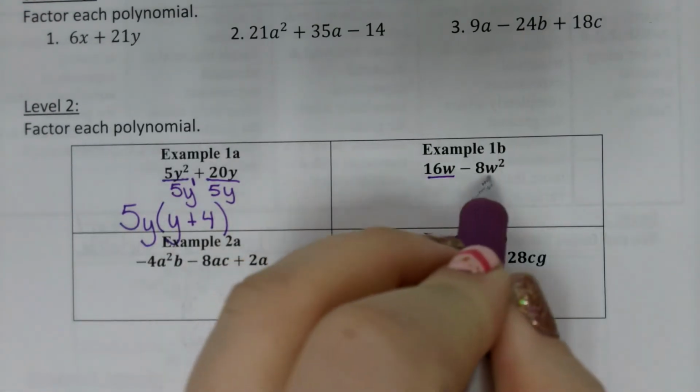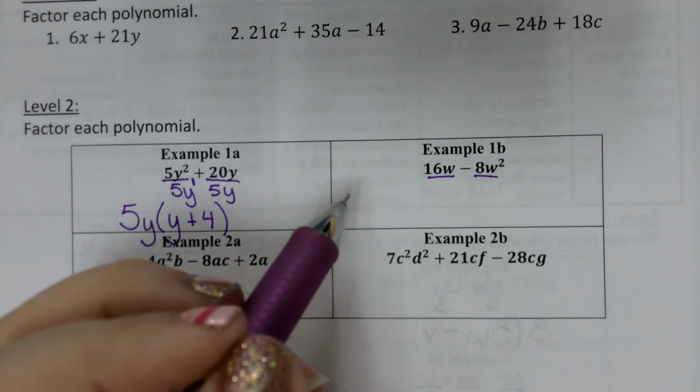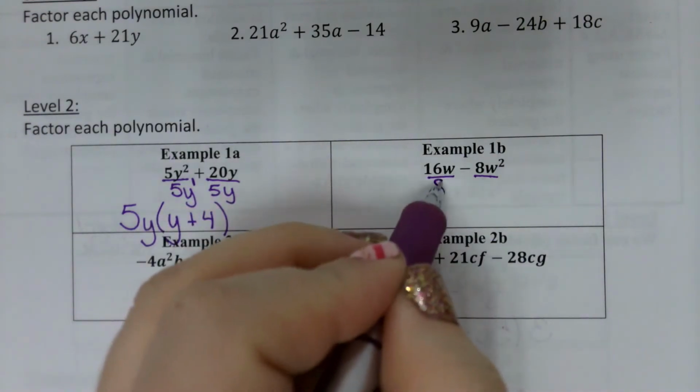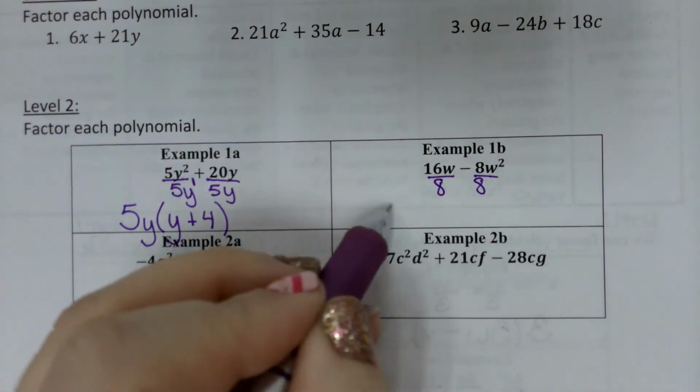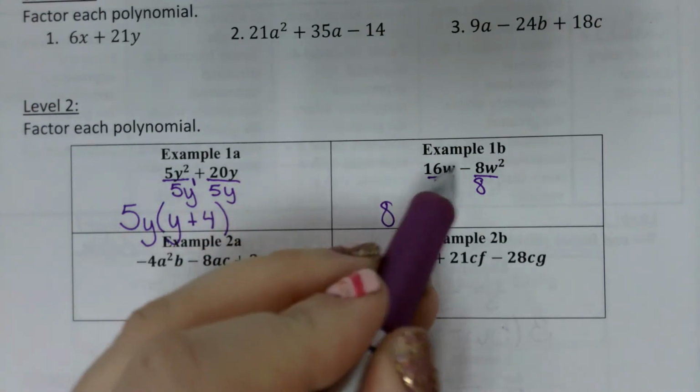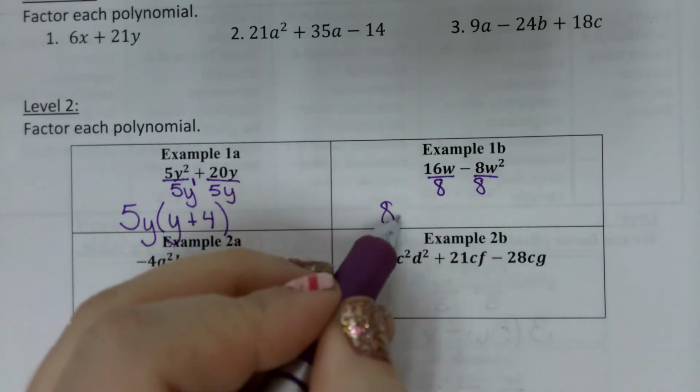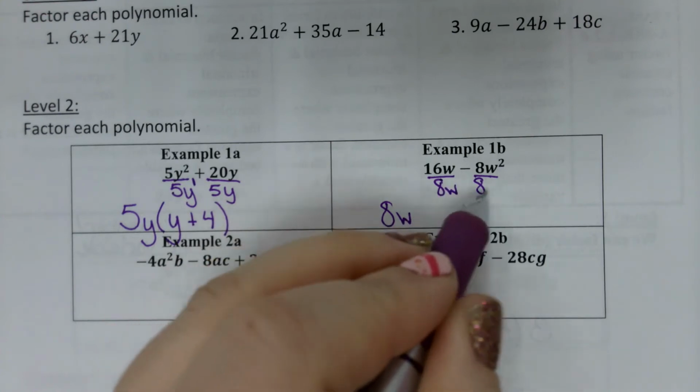In 1b, what's common from 16 and 8? That's 8. So an 8 comes out, and I notice that both of them have w's. So 8w can come out.